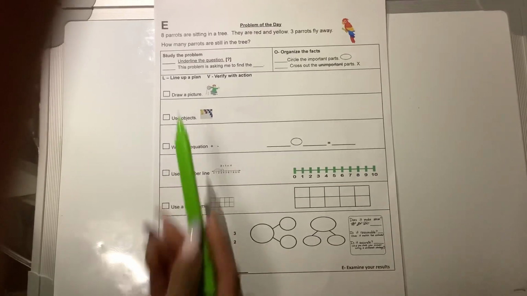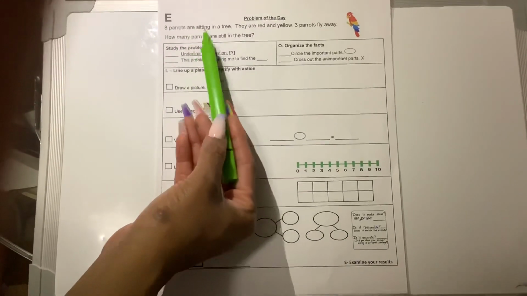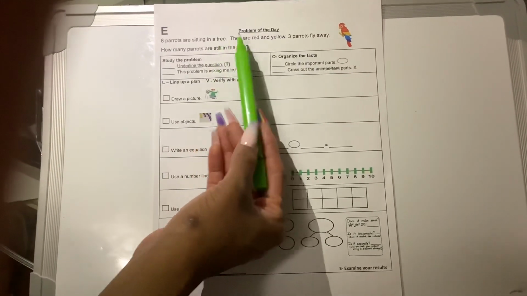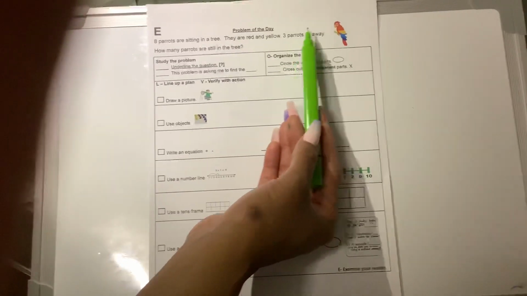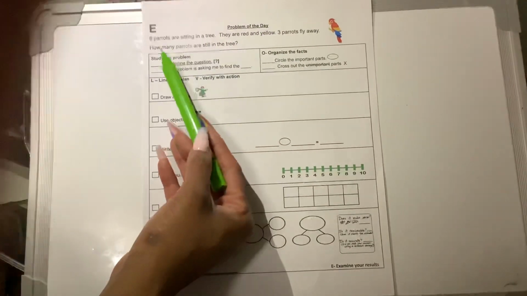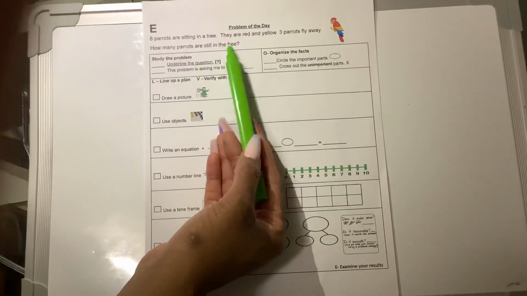Letter E says, 8 parrots are sitting in a tree. They are red and yellow. 3 parrots fly away. How many parrots are still in the tree?